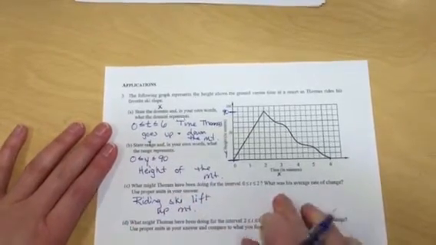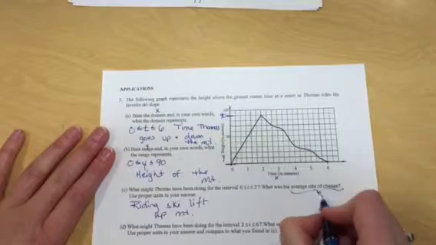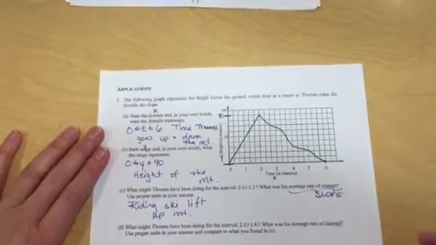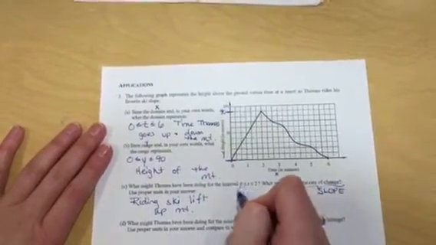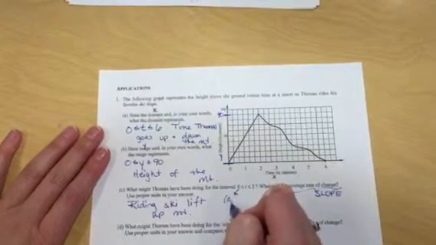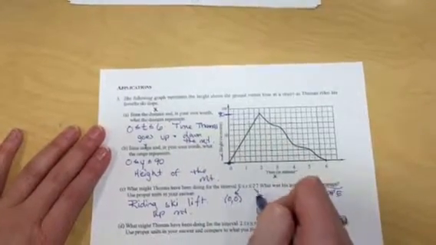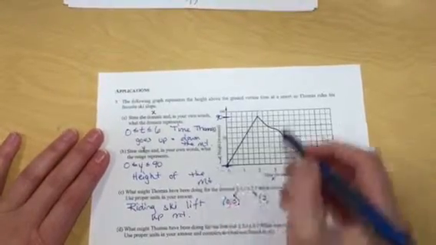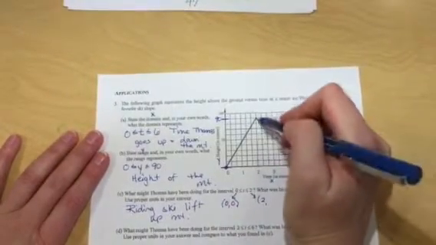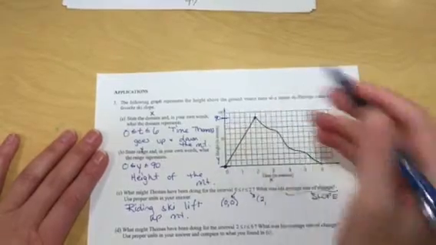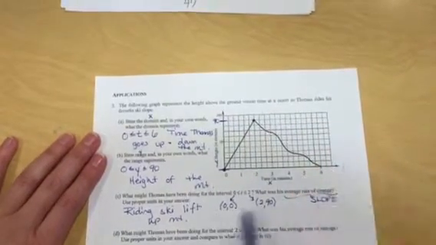Something like that. Now, what was his average rate of change? That means slope. That means we need 2 coordinates. If t is 0, I need a coordinate from the graph. That's the point 0, 0. If t is 2, I need a coordinate from the graph. When t is 2, the y-coordinate is 90. Now I have 2 coordinates.